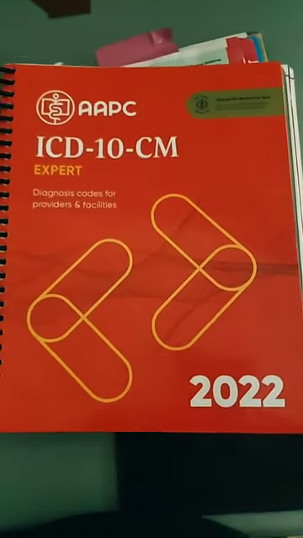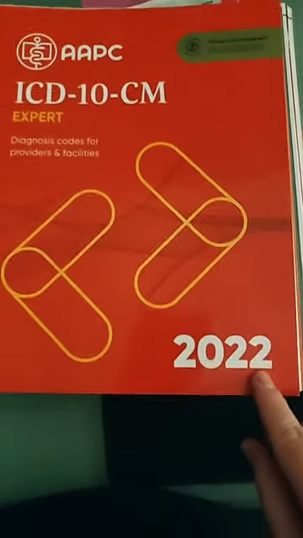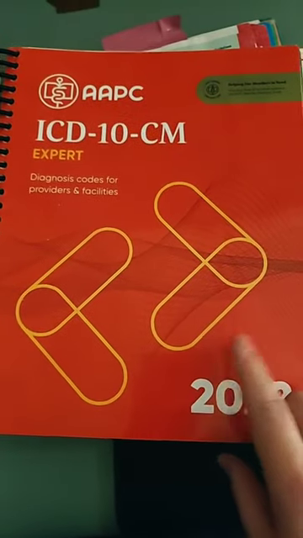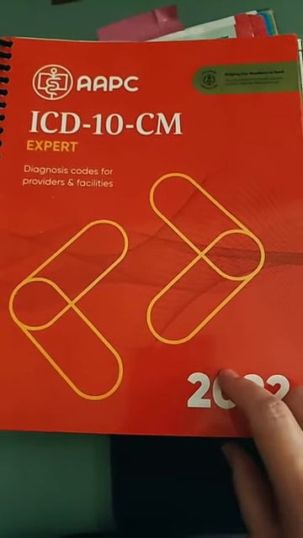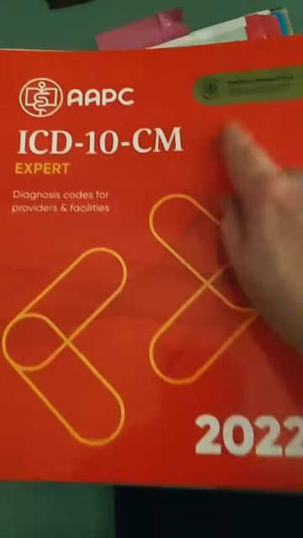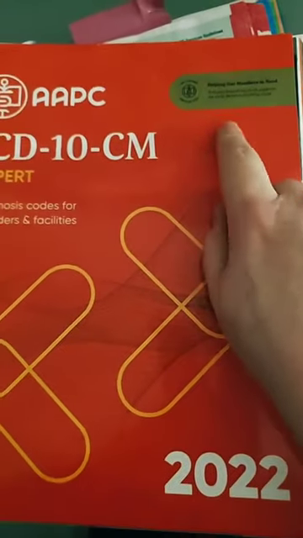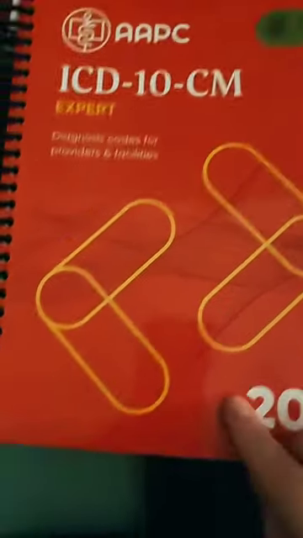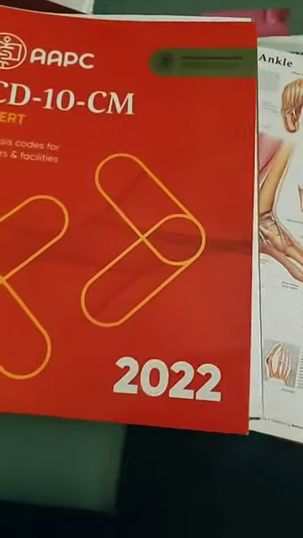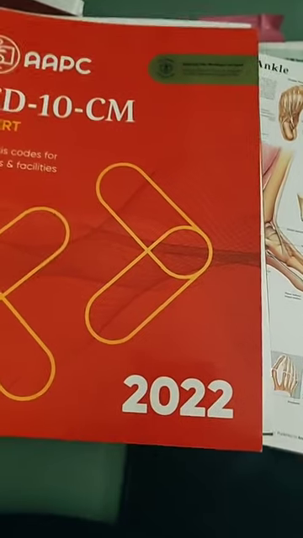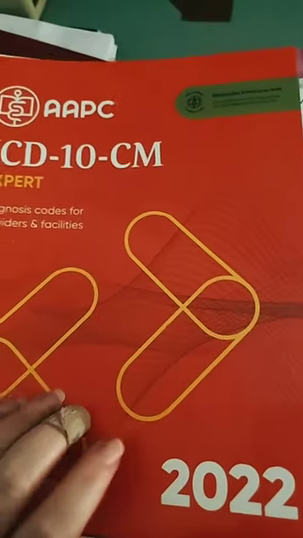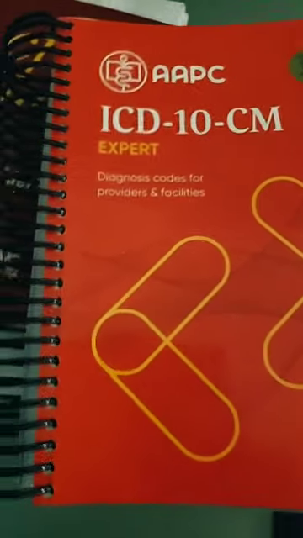That is the AAPC's 2022 version. I got it this way, and I have it in the PDF version also. And they have new grant information where you can apply for a grant and get free books too, and they go over those grants monthly. I got their ICD-10 book, their CPT book, and their HCPCS book this year, and the PCS when it comes out. But so far only the ICD-10 came out and their CPT came out, which is way down there.